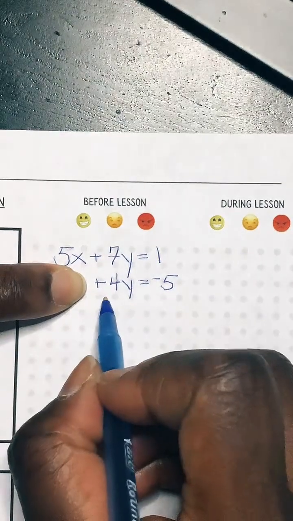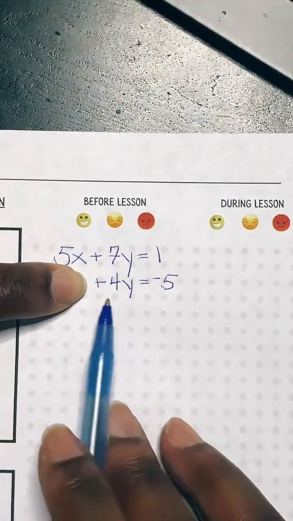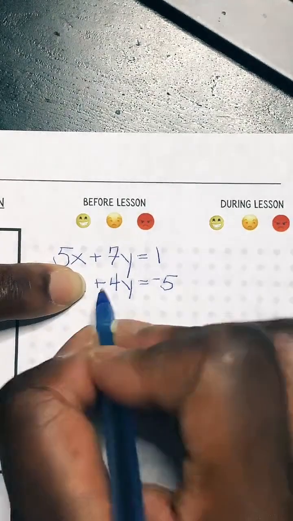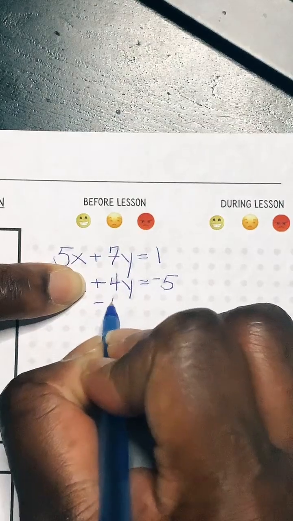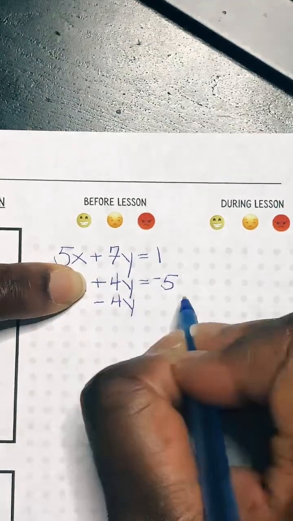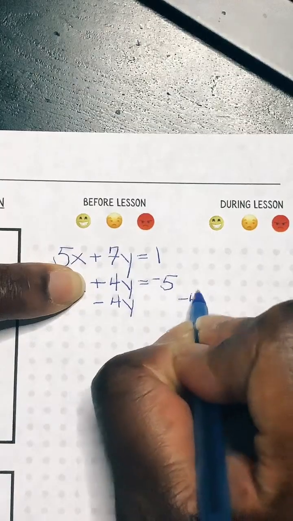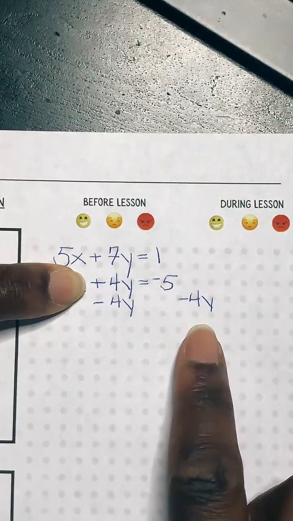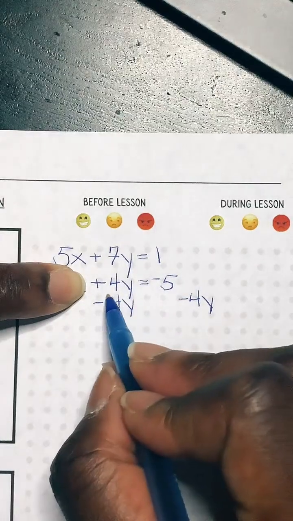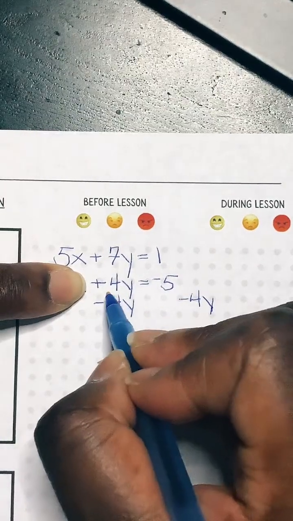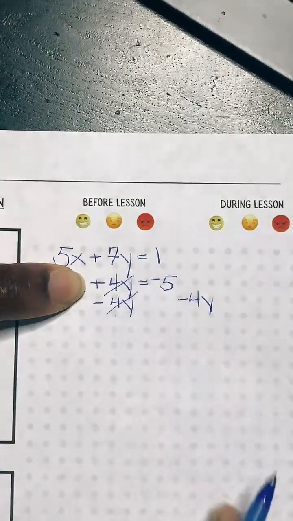To get that 4y over, I do the opposite. Since it's plus 4y, I subtract 4y. Whatever I do on one side of the equal sign, I must do on the other. The plus 4y and the minus 4y cancel out.